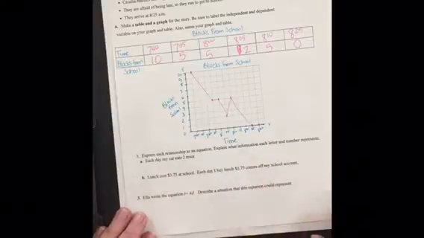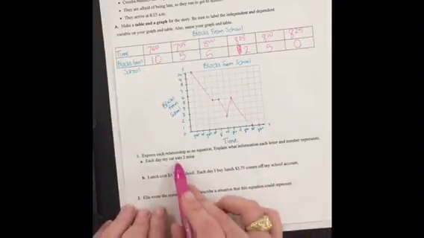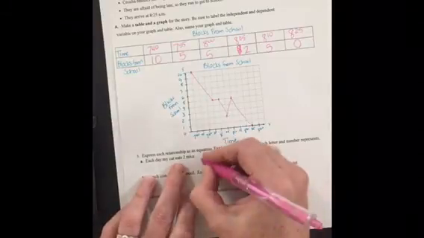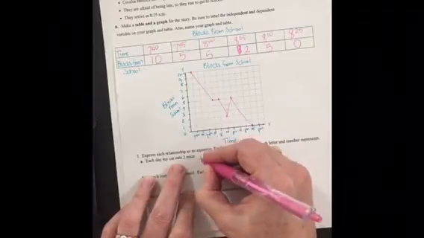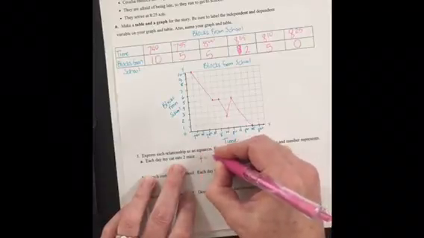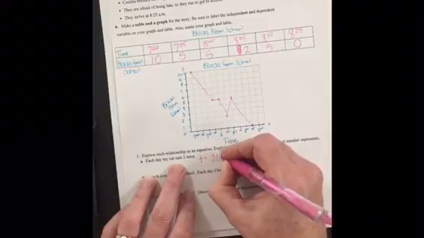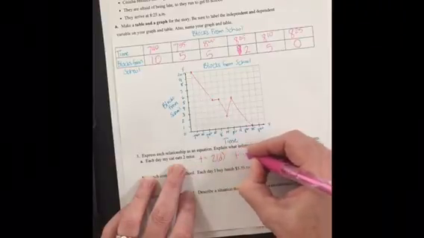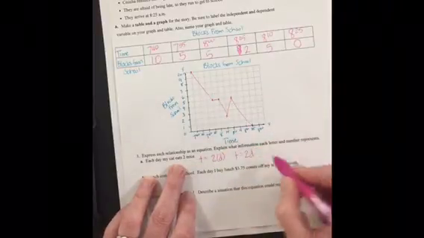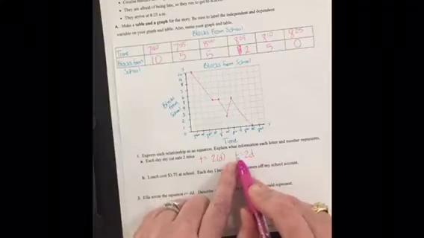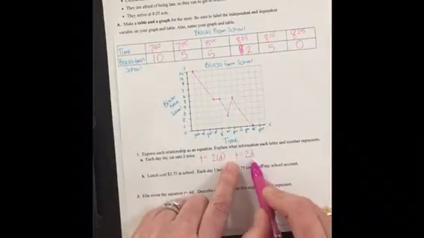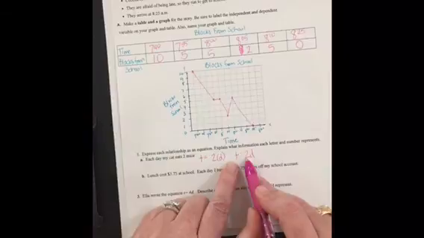Okay. Express each relationship as an equation. Explain what information each letter and number represents. So each day my cat eats two mice. So the total number of mice is 2D. You would have to say T is the total number of mice and D is the number of days, because she's going to eat 2 mice per day.